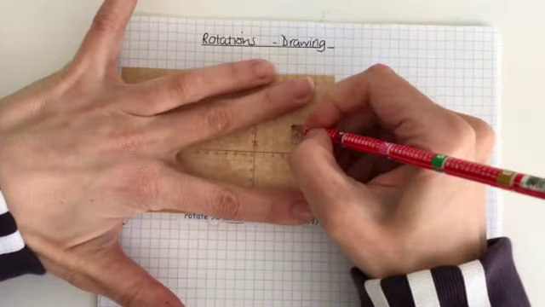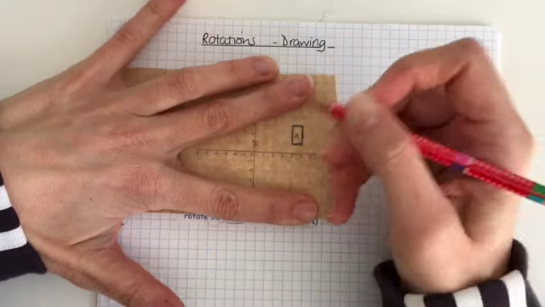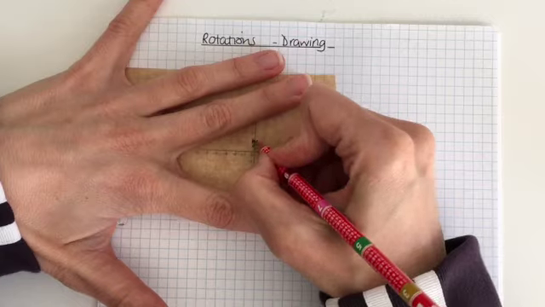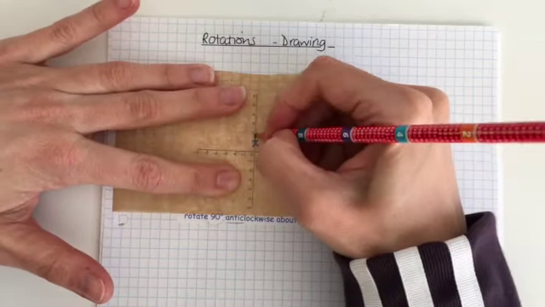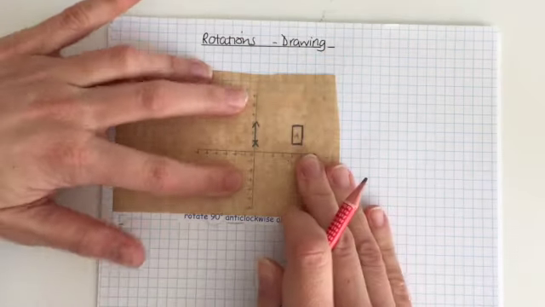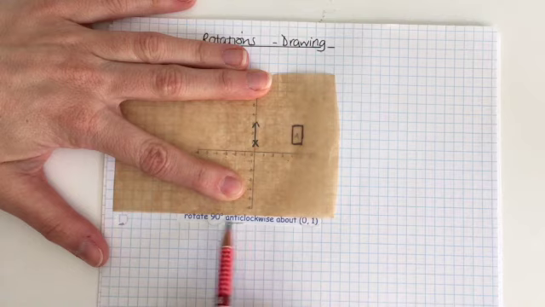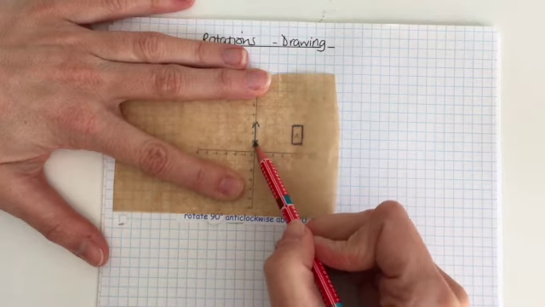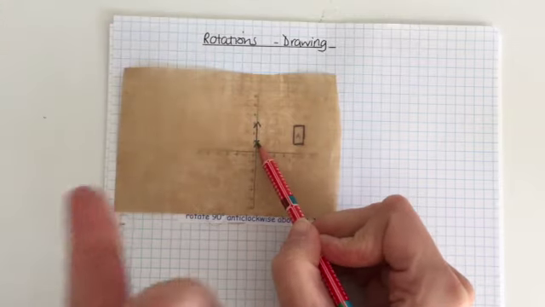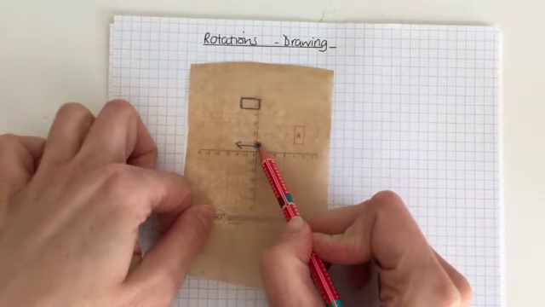So the trick is now we're going to trace our shape. It doesn't have to be perfect, but just roughly the shape. And I always go over the center of rotation. I've drawn an arrow up, so I know that's where my shape started. What I want to do is turn it 90 degrees anti-clockwise. So my X has to stay on the X, but now I want my arrow pointing in that direction so that it's turned 90 degrees anti-clockwise.